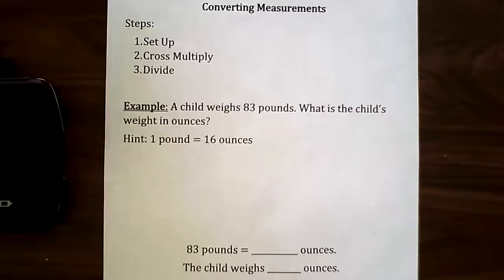They are equivalent fractions, they are equivalent ratios. So the way we are going to solve our converting measurements is to use a proportion. So again, our steps remain the same. We're going to set it up, we're going to cross multiply, and then we're going to divide. So let's look at our problem.